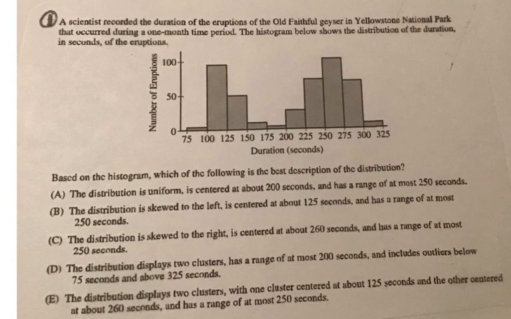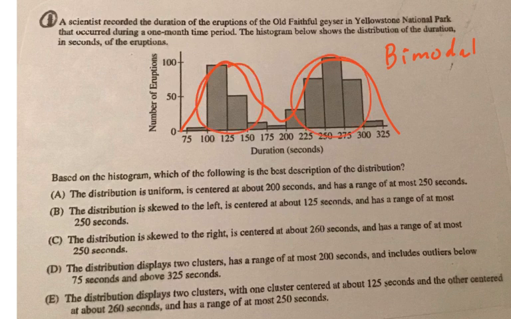So number 1, here's the key thing. You should have noticed on this histogram that I have 2 humps. We call this bimodal. We also could refer to these as 2 separate clusters. And notice here, the cluster is centered around 125. And over here, looks like around 260-ish. So therefore, we definitely know it's not uniform.